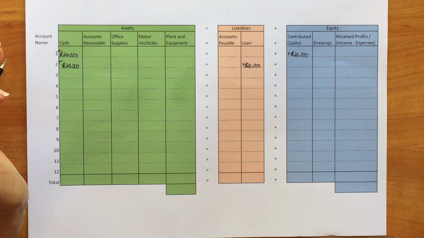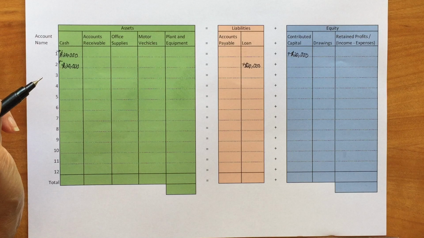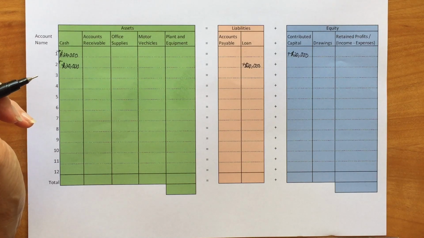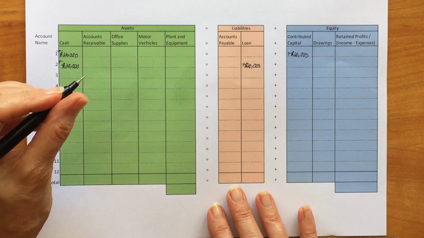Now Charlie has the funds in the business, he decides to purchase a motor vehicle and some gardening equipment, transactions 3 and 4. Both the motor vehicle and the gardening equipment will be assets of the business as they provide future economic benefit to the business. And so we add to the relevant columns in the asset class. How did we pay for the assets? By cash payment. So in both cases, the cash account is reduced by the relevant amount.